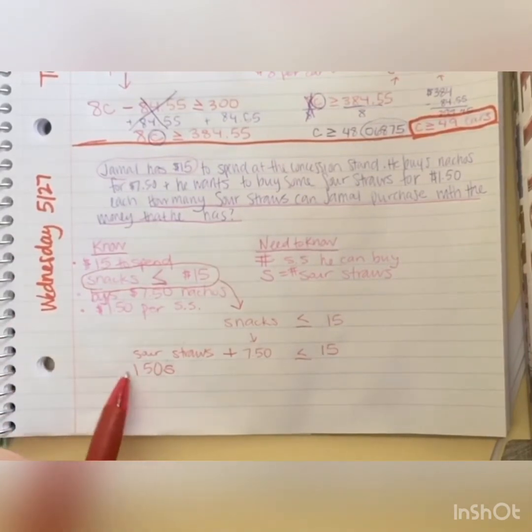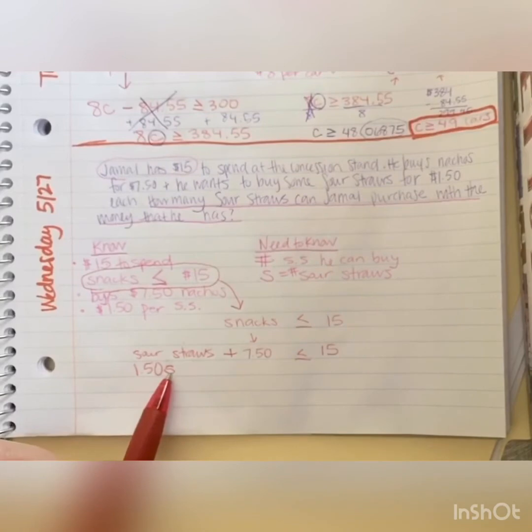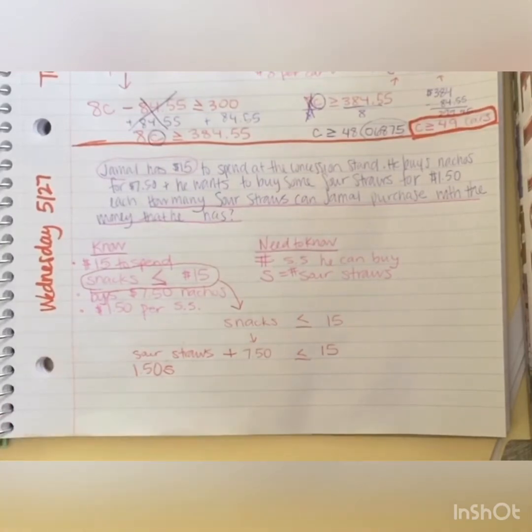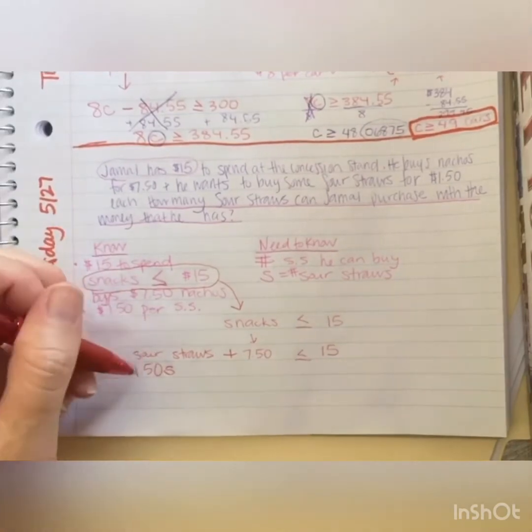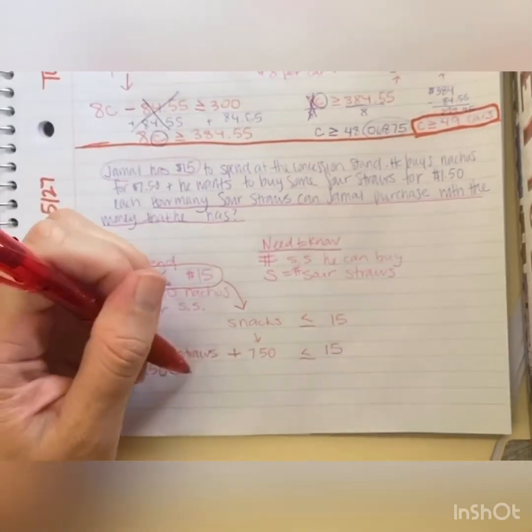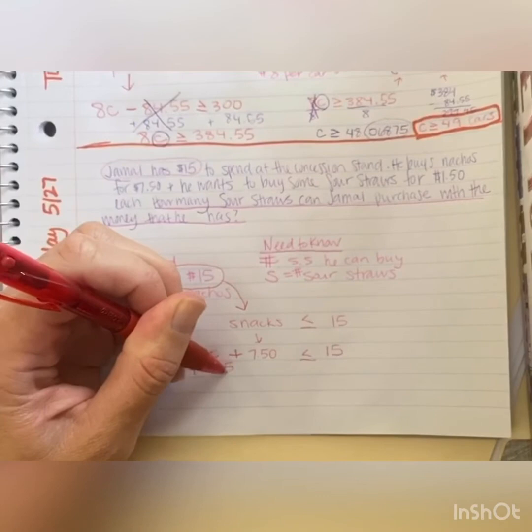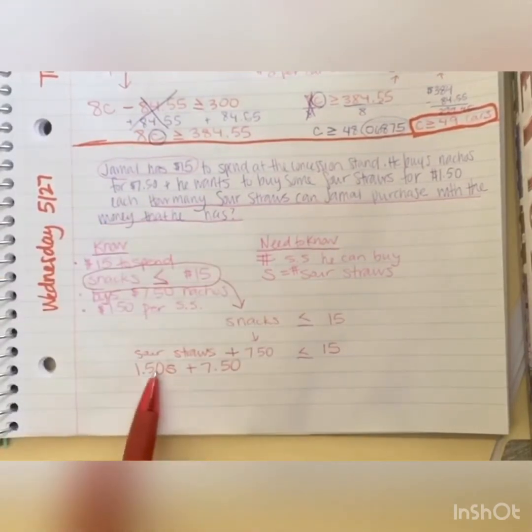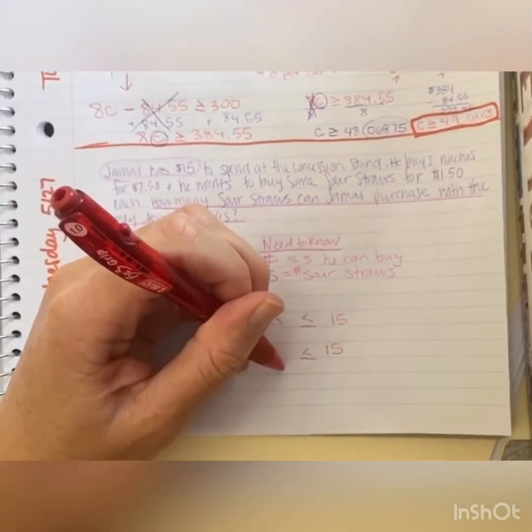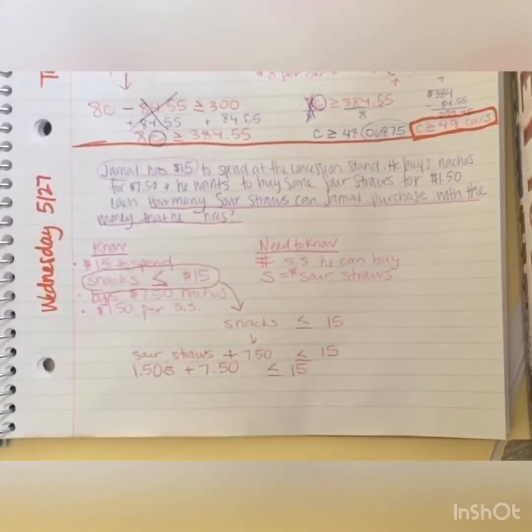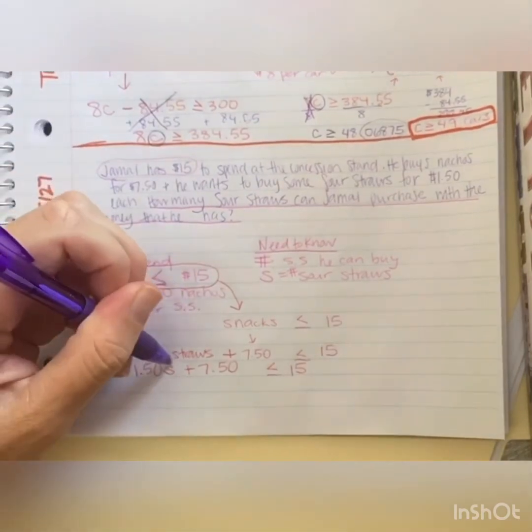So we would take the cost of 1 sour straw and multiply it by S, which is trying to see how many we can buy. So our inequality is going to read $1.50 S plus our cost of nachos, $7.50. That combined amount needs to be less than or equal to 15. Now this looks familiar, hopefully. We are going to be solving for S.